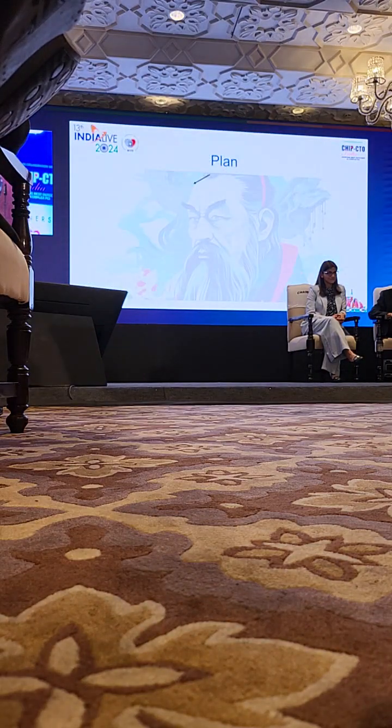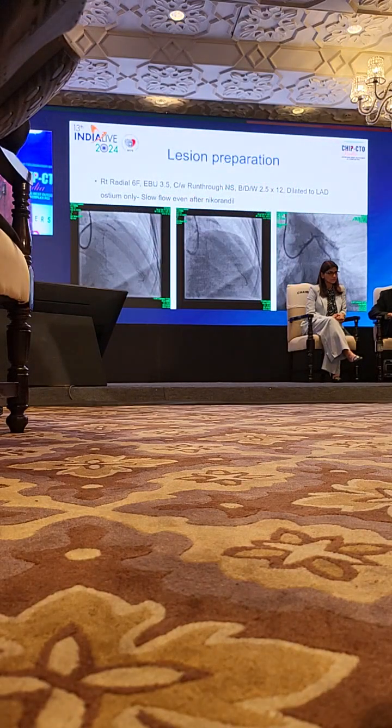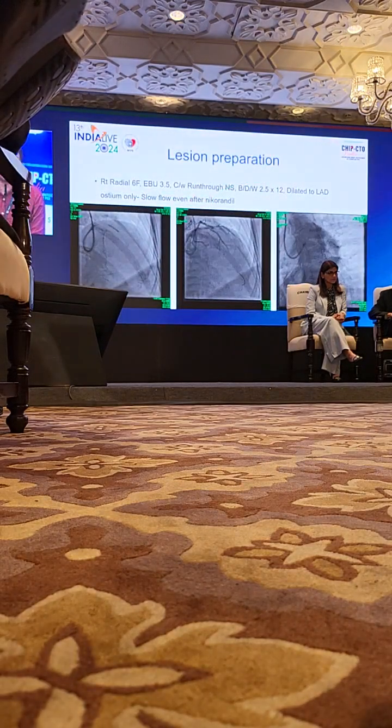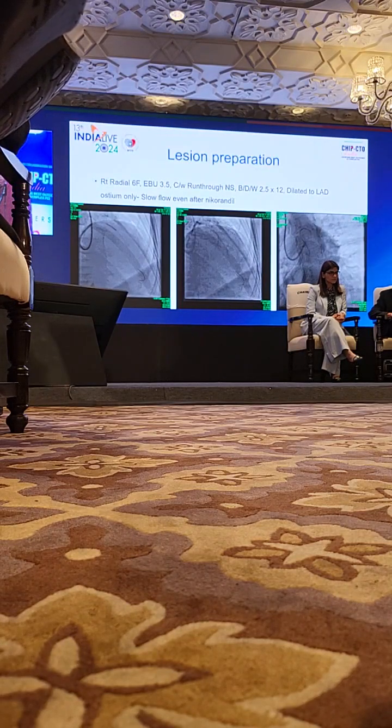So we had a decision to make. Do we plan the whole thing in a complex way and take into account all these considerations, or, remember, it's a primary PCI, keep it simple, quick in, quick out, and finish with established treatment? Initially we chose the latter. So right radial, 6F EBU, run through. We dilated with the 2.5 by 12. Dilated up to the LAD ostium only. There was some slow flow even after nicorandil.